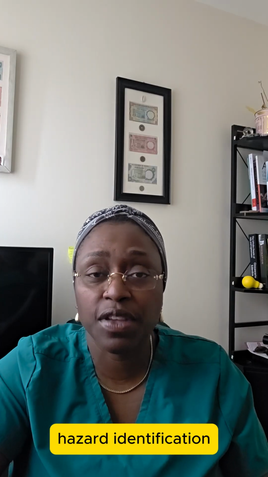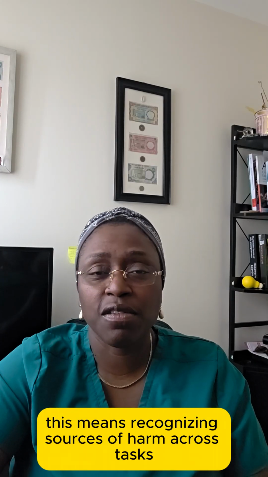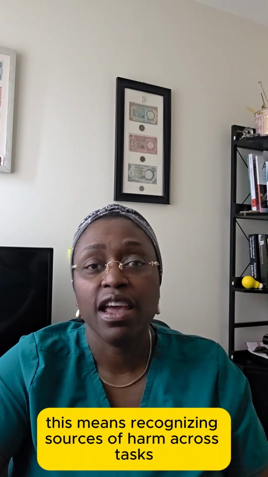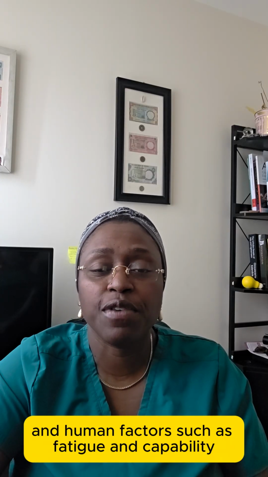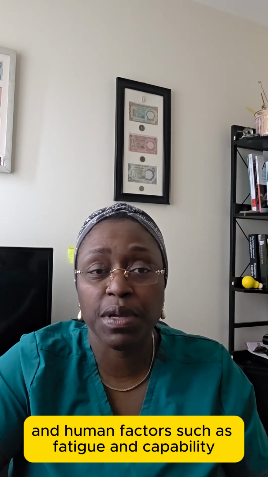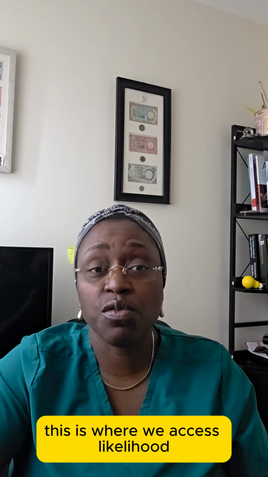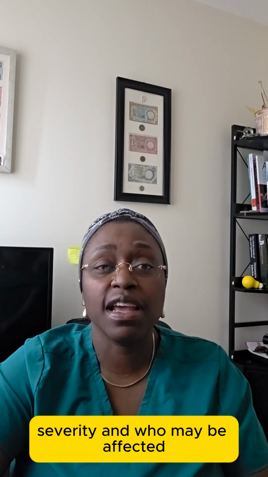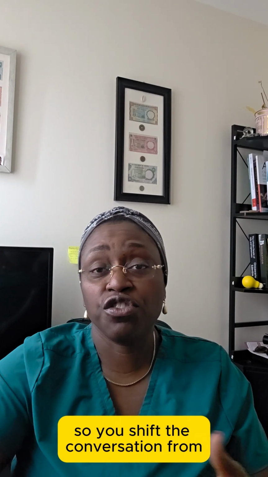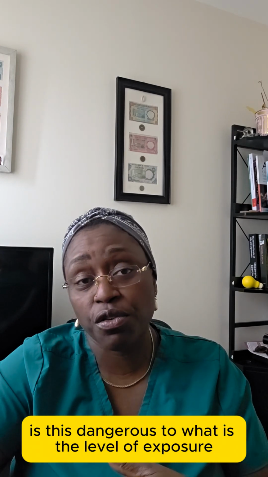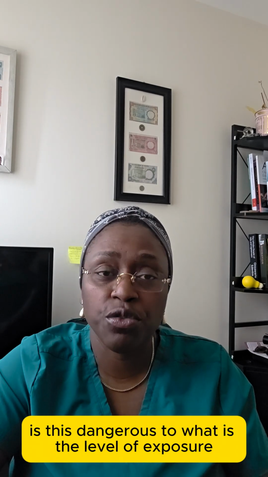First, hazard identification. This means recognizing sources of harm across tasks, environments, equipment, and human factors such as fatigue and capability. The second is risk evaluation. This is where we assess likelihood, severity, and who may be affected. So it shifts the conversation from "is this dangerous?" to "what is the level of exposure?"